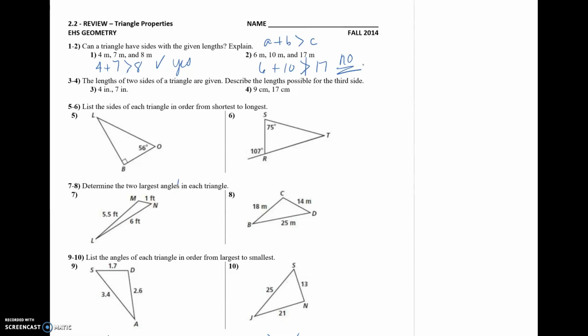Questions 3 and 4, we went over these in more detail in our notes, but to find the range of possibilities, we're going to find the positive difference. So 7 minus 4 is 3, and then the sum, 7 plus 4, is 11. To satisfy the inequality that A plus B must be greater than C, we can always find those boundaries by subtracting and adding the sides we're given. So over here, we'll do 17 minus 9, and that is 8. And then 17 plus 9 is 26, and those are our boundaries for the third side.